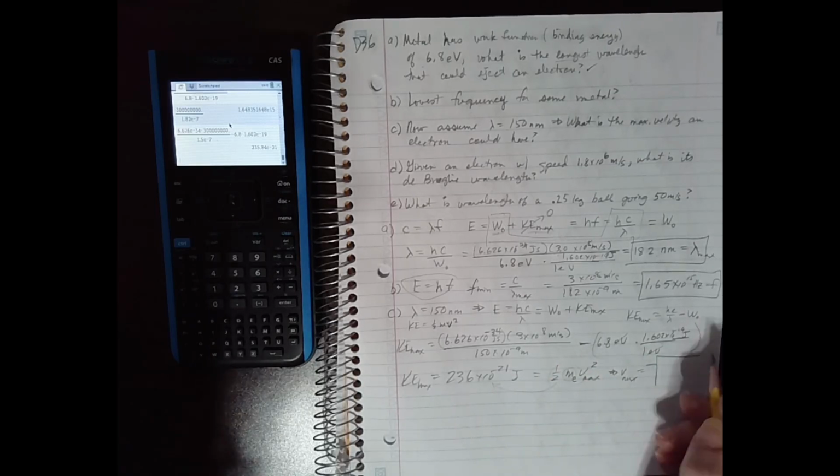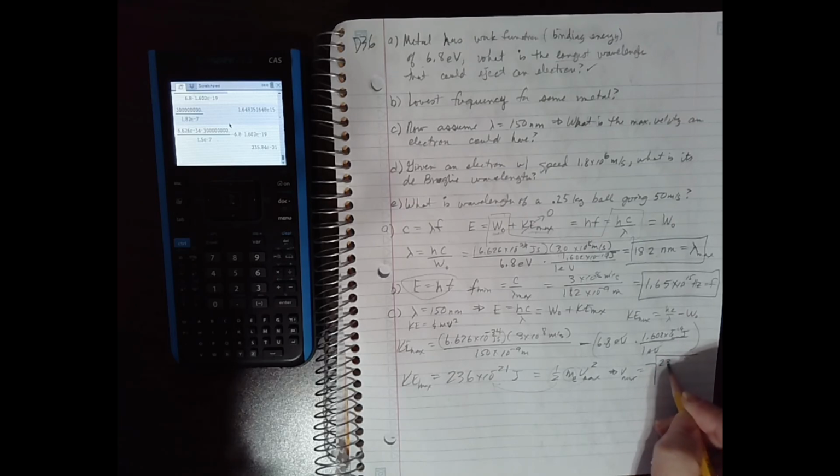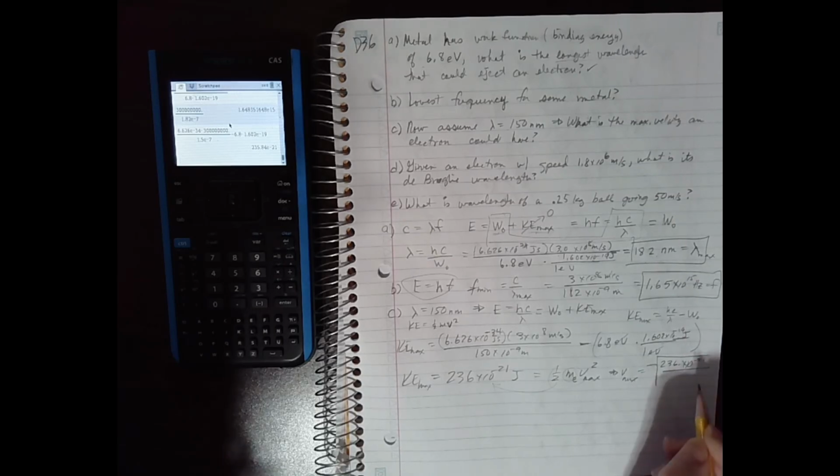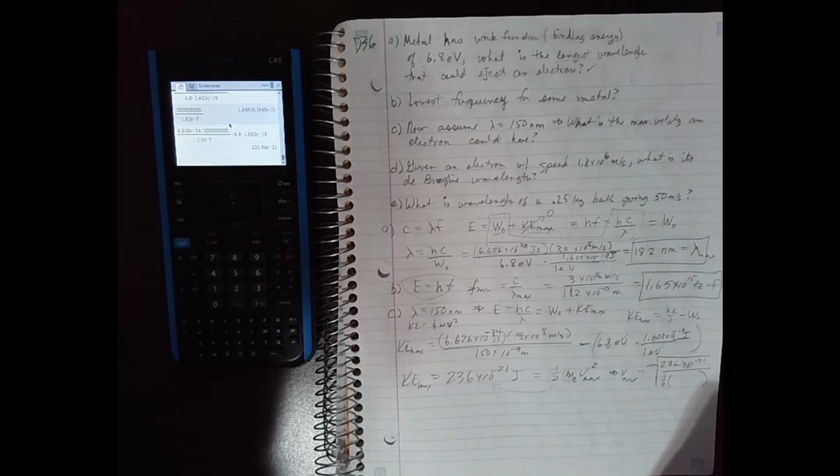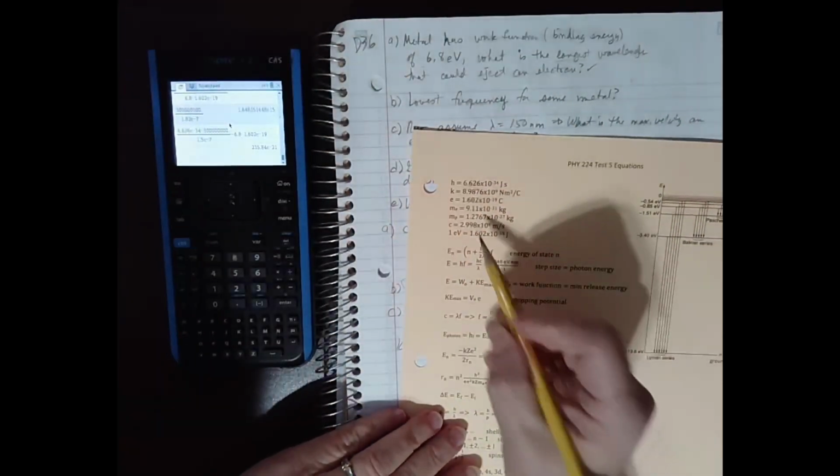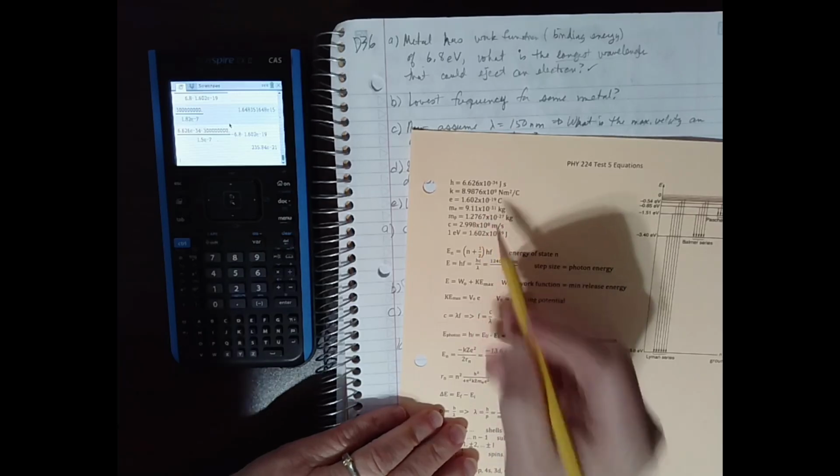So it's the square root of 236 times 10 to the negative 21 divided by 1/2 the mass of an electron. Is that on our sheet? Yay, it is. 9.11 times 10 to the negative 31.